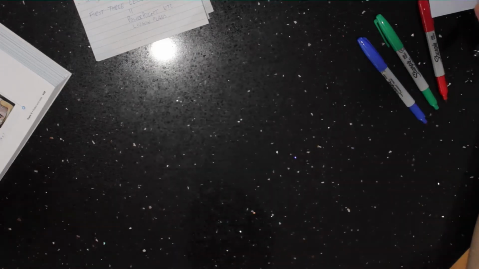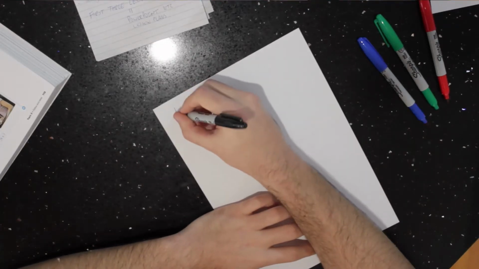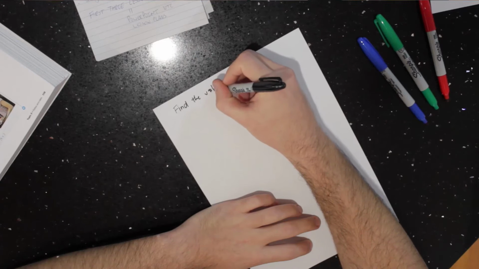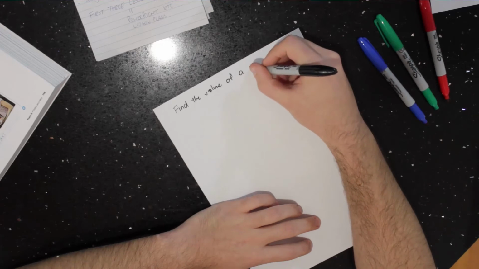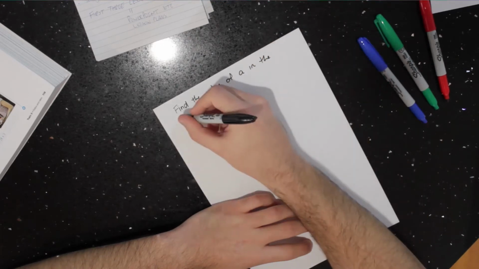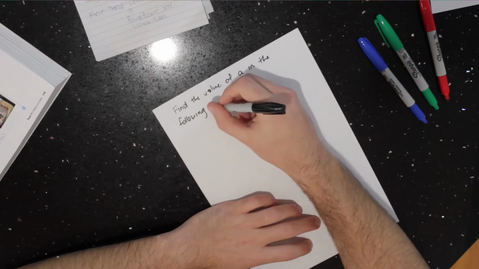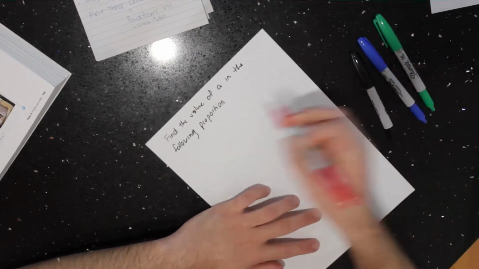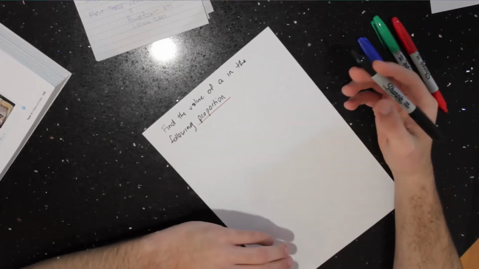So now let's look at what happens using the cross multiplication method if we're given something a little bit more peculiar. Say I was asked to find the value of A in the following proportion. By saying it's a proportion, we know that each side has to be equal.